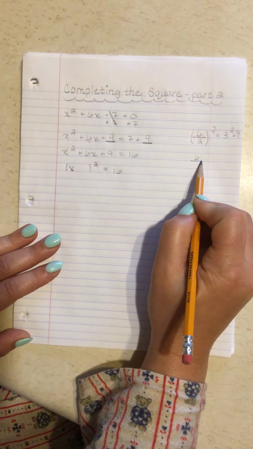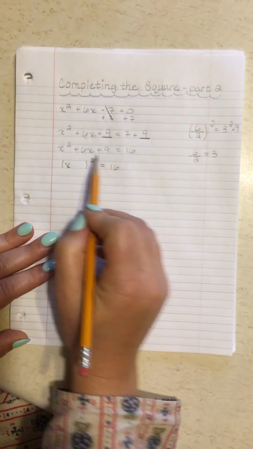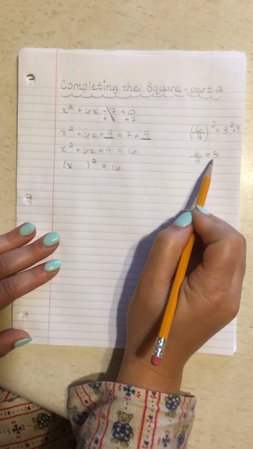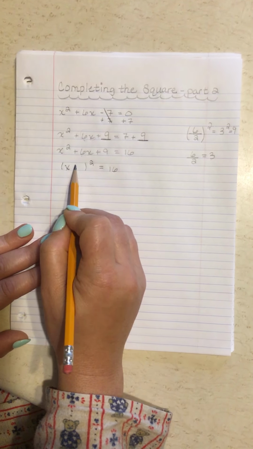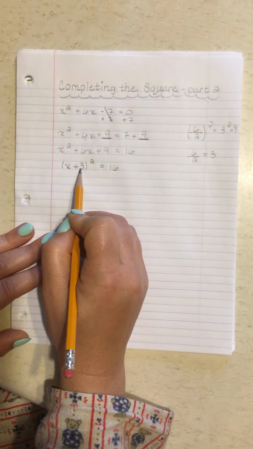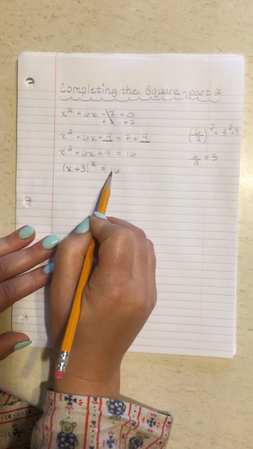We still divide it by 2, and we get 3. We're not going to square it this time. We're just taking the middle term, dividing it by 2, and that equals 3. And it's plus 3, right? So we have x plus 3 squared equals 16.